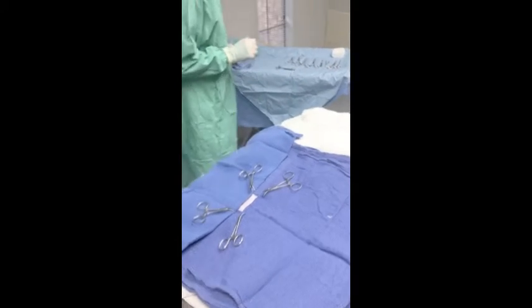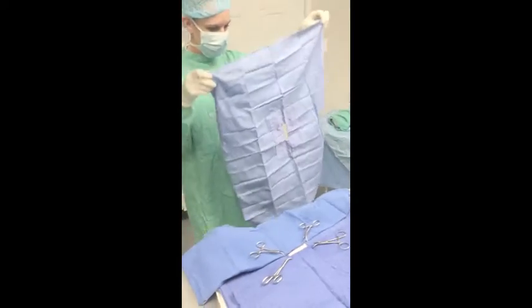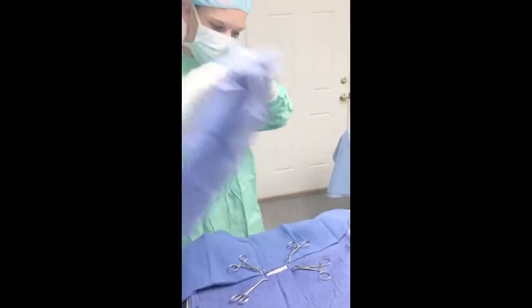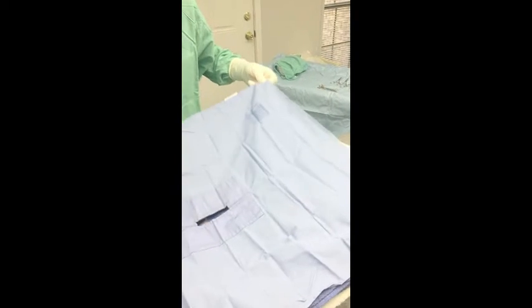Okay, then I'm going to take my drape. It's already got a slit in it. It's going to cover the whole patient.